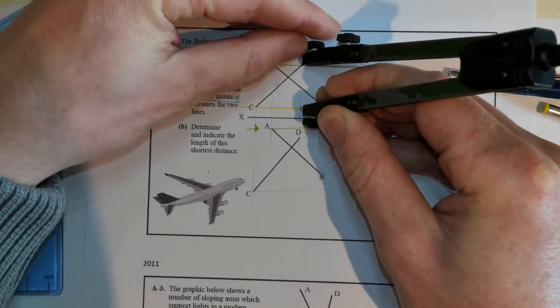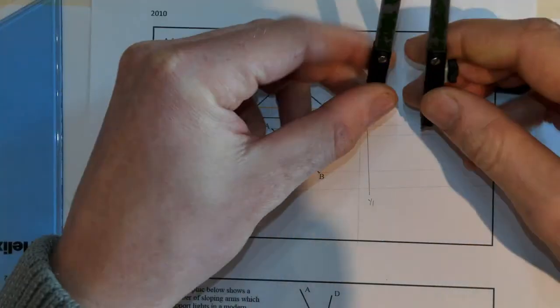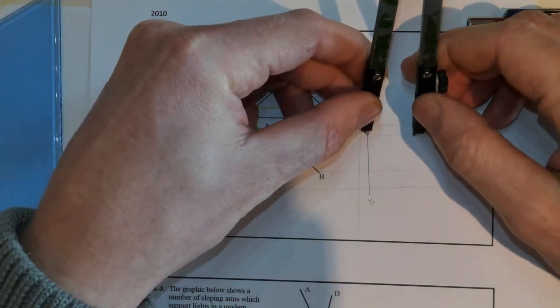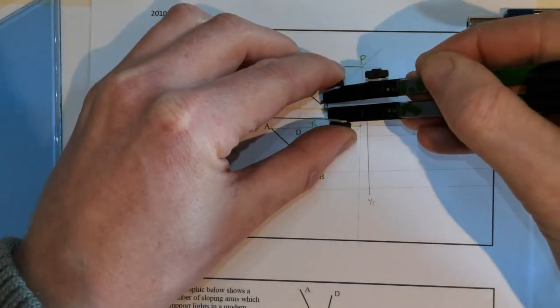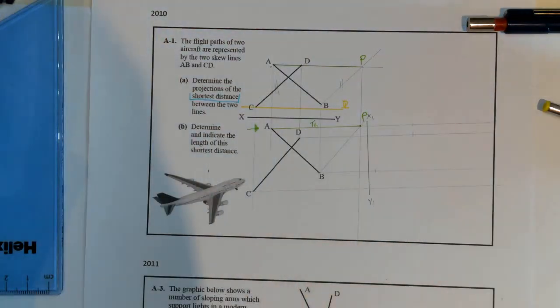Now you'll notice A and D are both the same height, and there is no height for C, that's on my datum line.